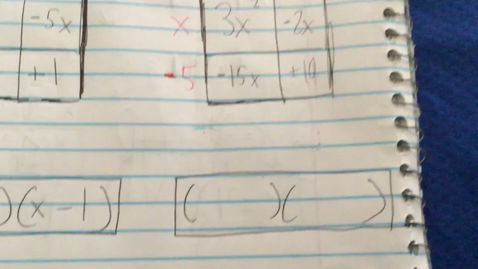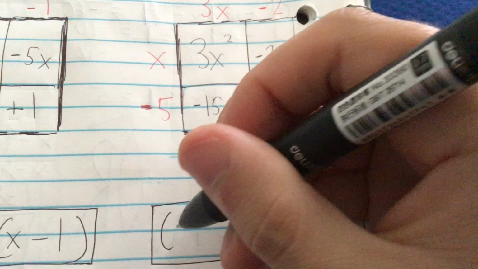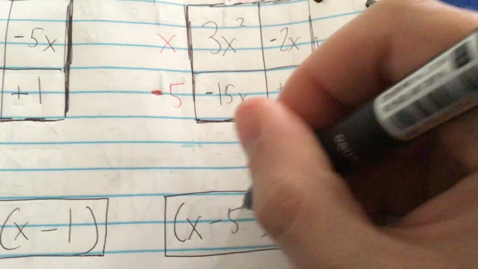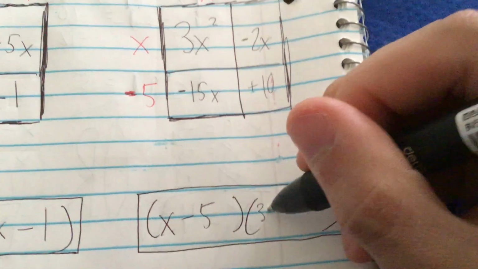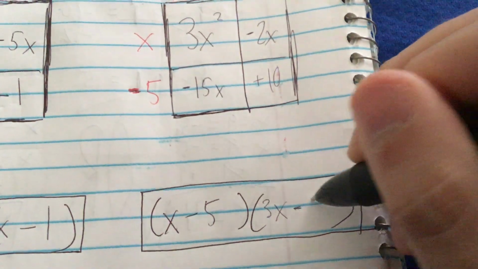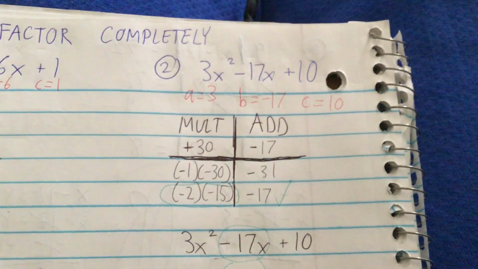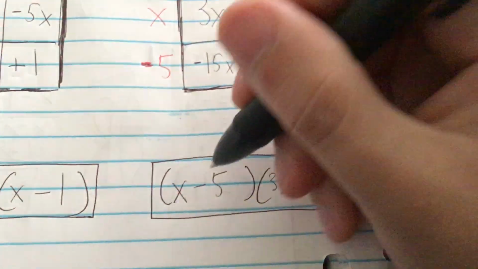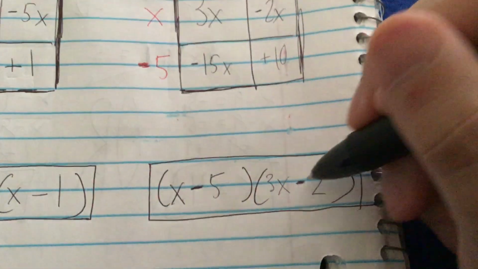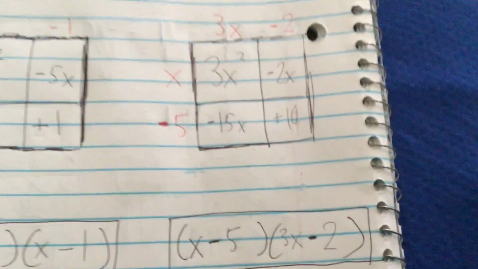Yes. Therefore, we can break up this multiplication problem into x minus 5 times 3x minus 2. And that's how we can break this 3x squared minus 17x plus 10 into its factored form, x minus 5 times 3x minus 2. Okay?